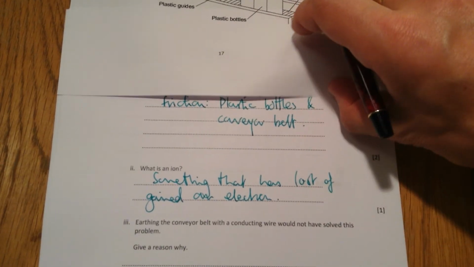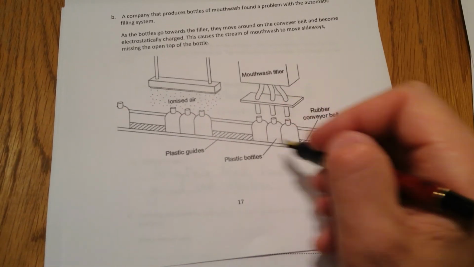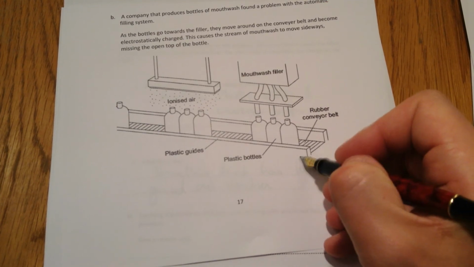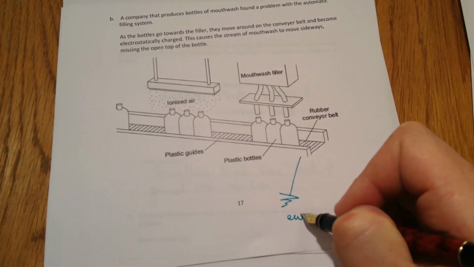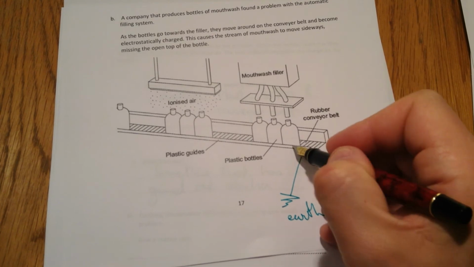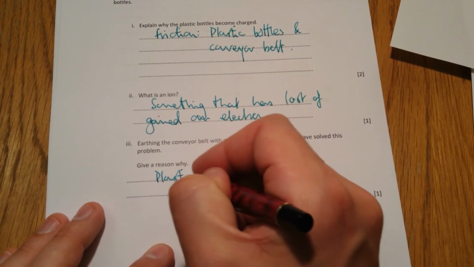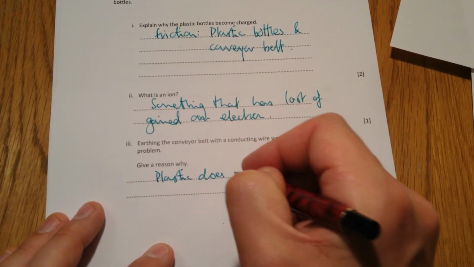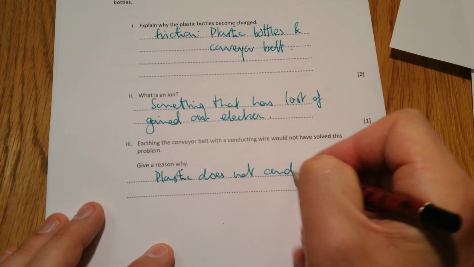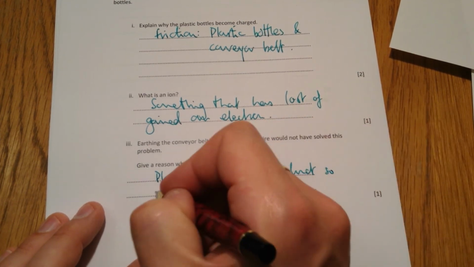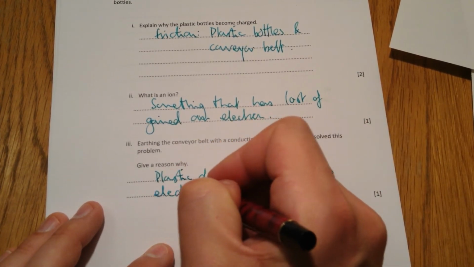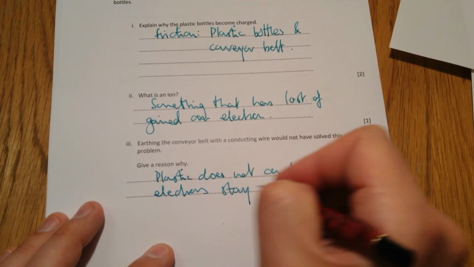Why would earthing not be very useful here? Well, the reason is because this is plastic. So even if you attach to earth something metal, it won't conduct away. Plastic does not conduct, so electrons stay put.